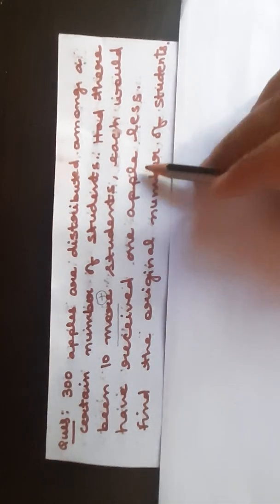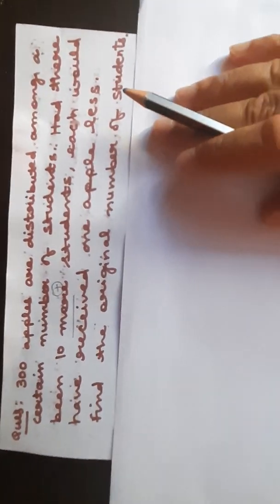Suppose you have a pack of toffees with you, you are distributing in your class, and suppose everybody is getting 2 toffees each. If you plan to distribute it in the next section also, then you may have to give 1 toffee each instead of 2. So it is a common thing when the number of participants increases, the share of each obviously gets lowered down, right? 1 apple less. Find the original number of students.